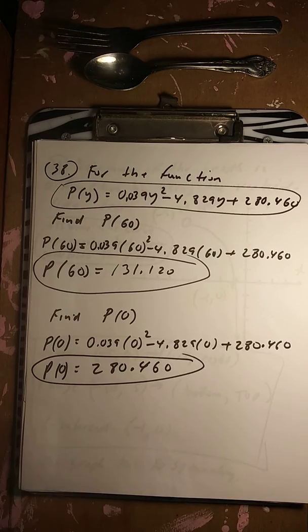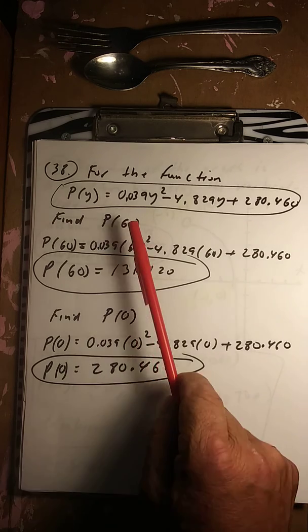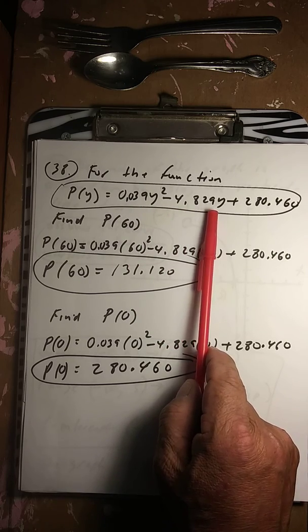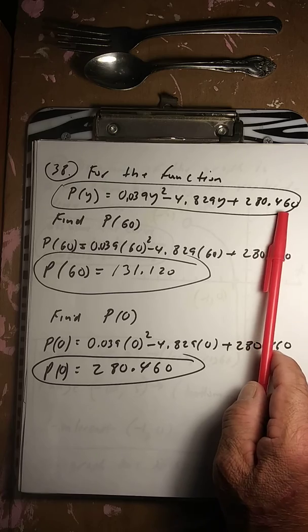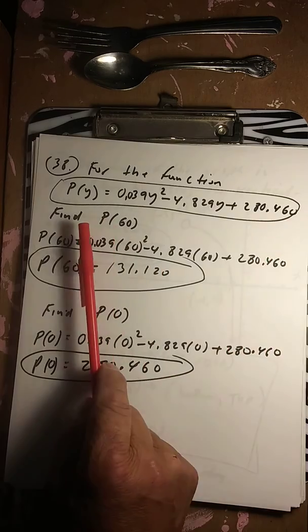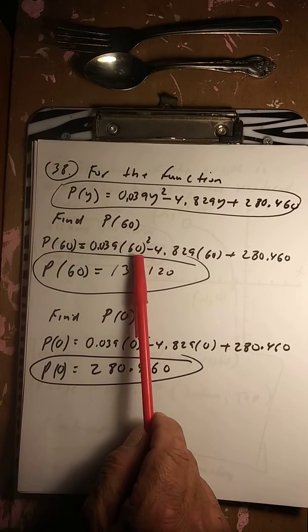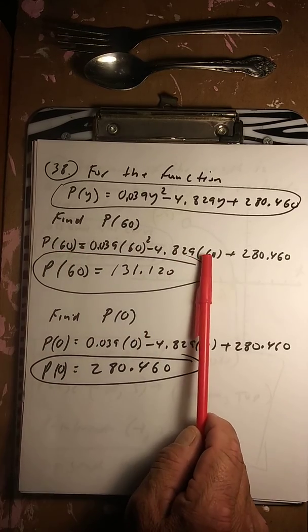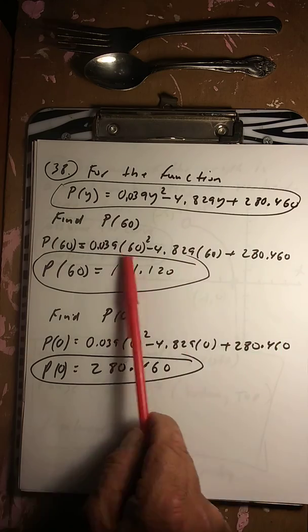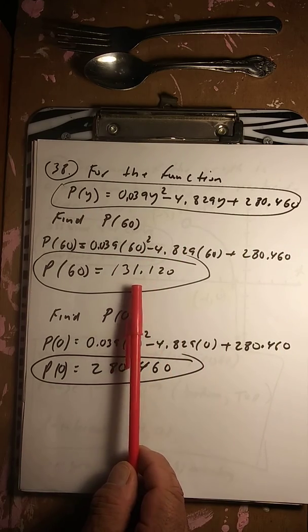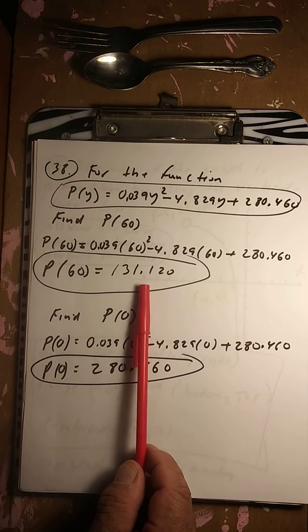Alright, now we have the function P of y equals 0.039 y squared minus 4.829 y plus 280.460. Now, to do this one, my suggestion is use your calculator. So P of 60 means you put 60 for the y. If you put it in your calculator, you're going to get 131.120. P of 60 is that number.